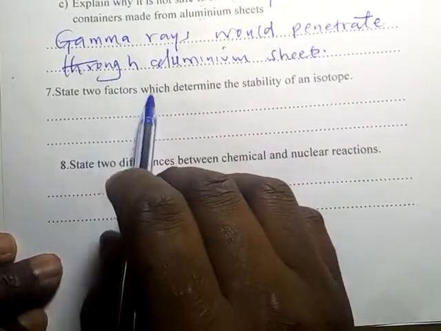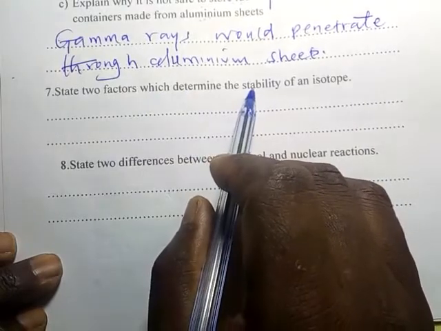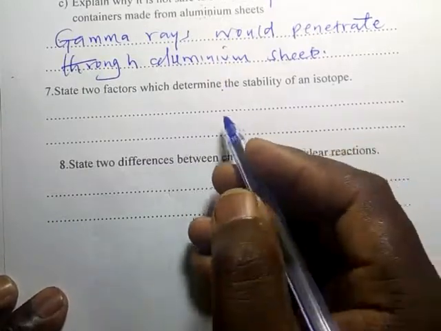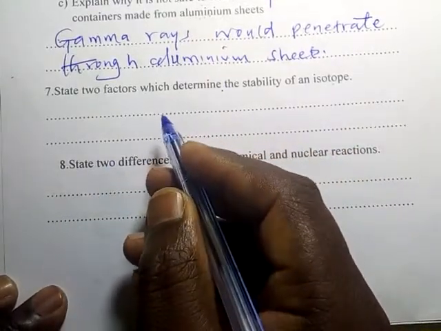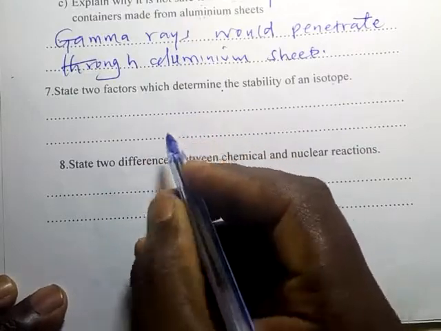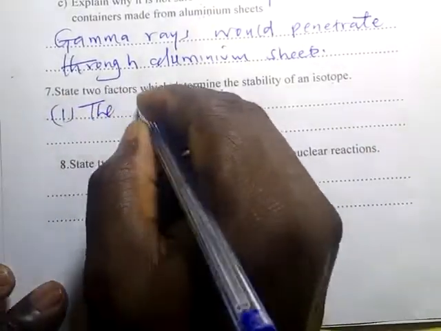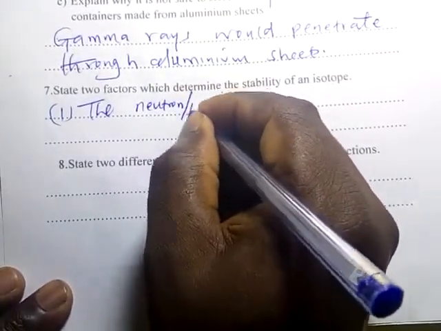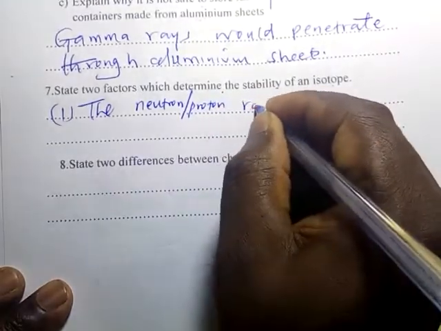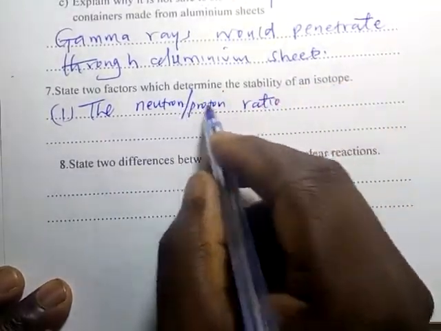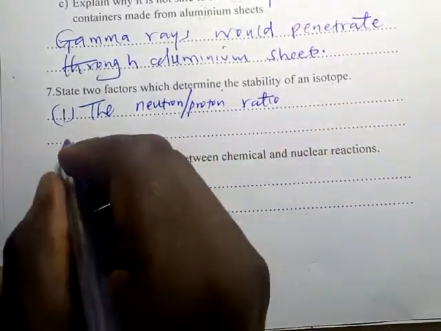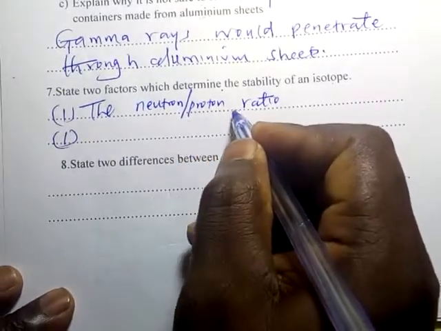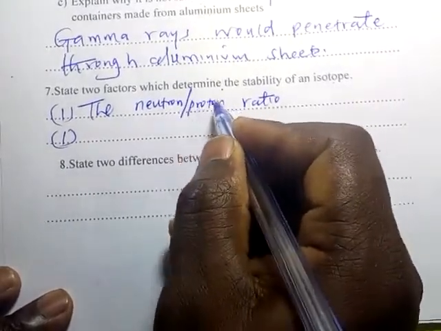State 2 factors which determine the stability of an isotope. What it determines is the ratio of the neutrons to protons, one of the factors. So one factor is the neutron over proton ratio, because remember the stability equals 1. That's one of the factors it depends on. If it is less than 1, then the stability is not there. If it is 1, the isotope is stable.